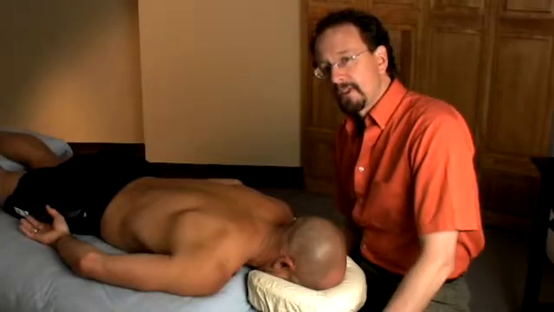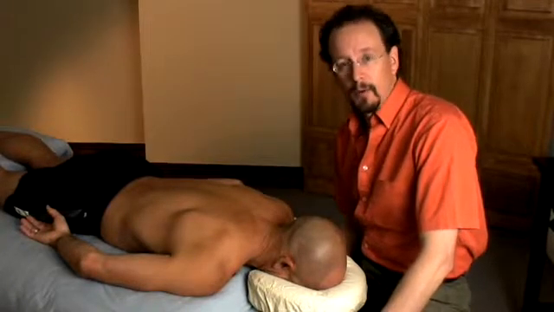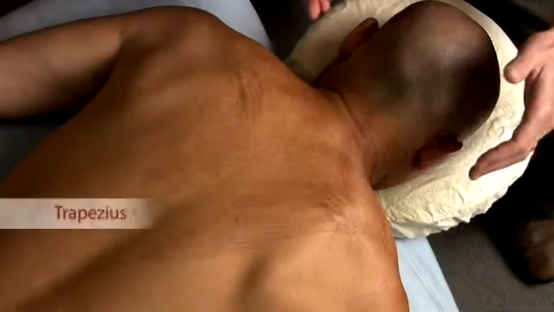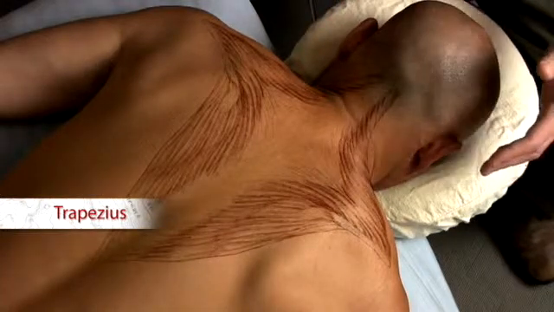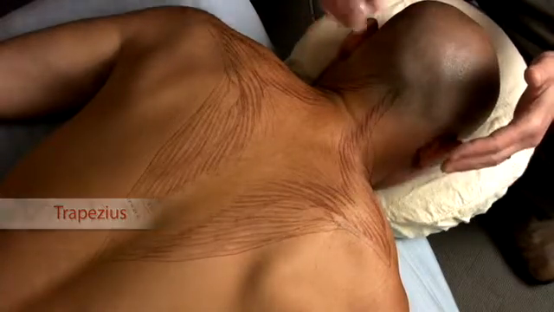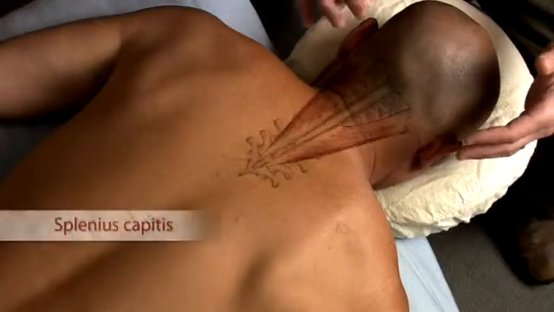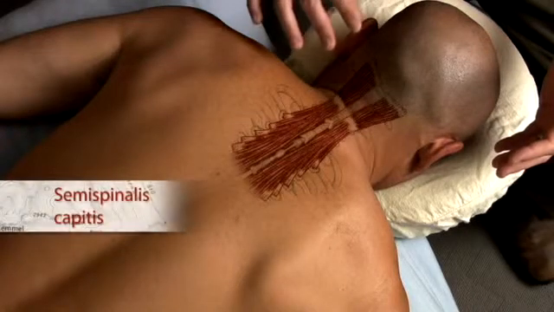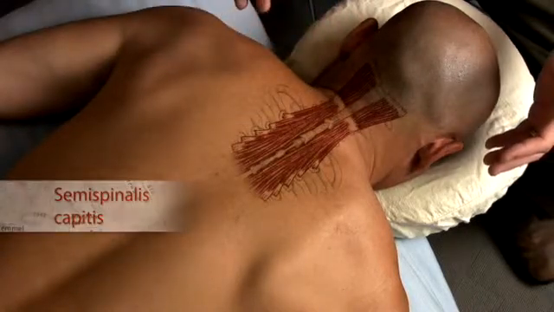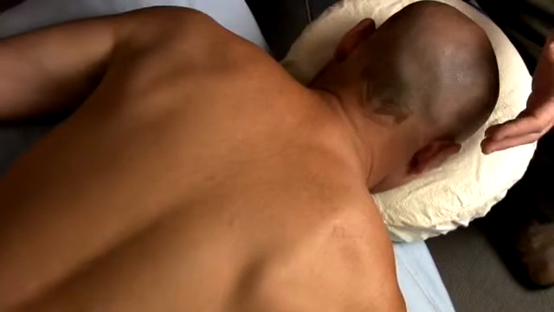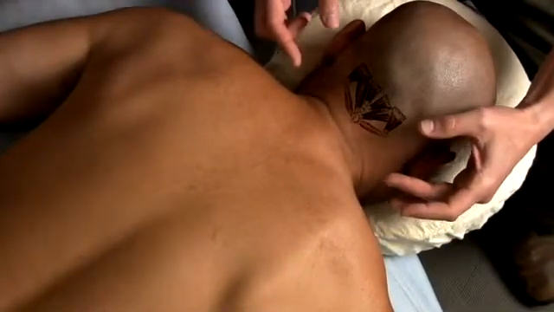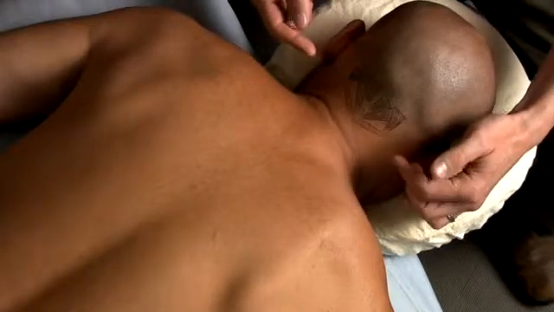So when we say that the suboccipitals are the deepest muscles of the upper posterior neck, what exactly do we mean? Well, let's show you. First of all, if we look at the back of the neck, we can see the most superficial muscle, and that's the trapezius. If we take that away, we can see the next layer, which is the splenius capitis. Deep to that, we see the rather thick semispinalis capitis. And finally, deepest of all, we see the suboccipitals, 8 little muscles tucked right in there at the base of the skull.